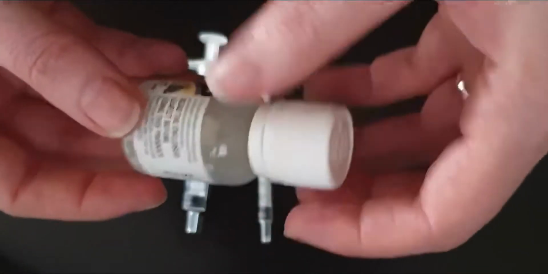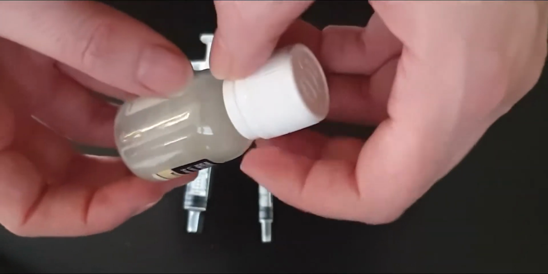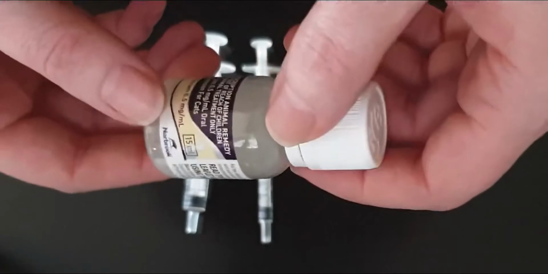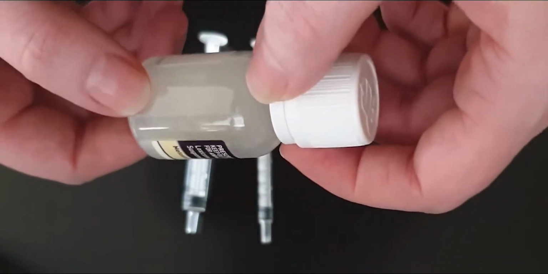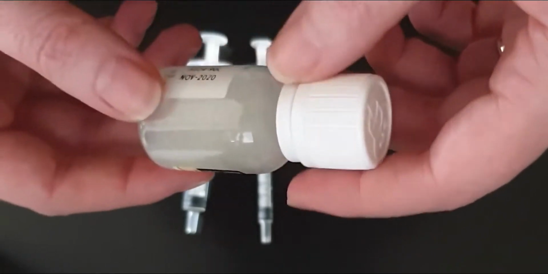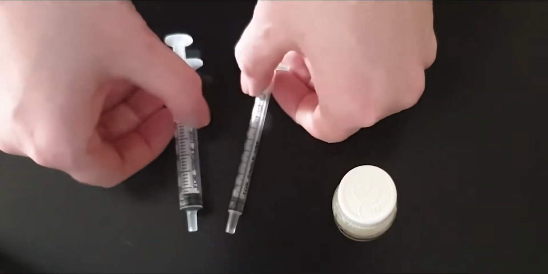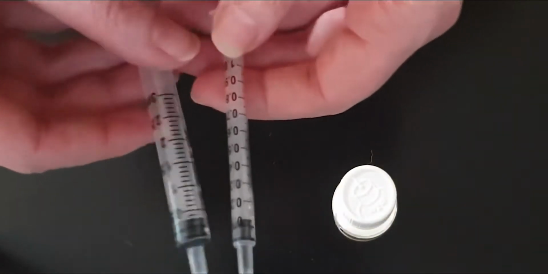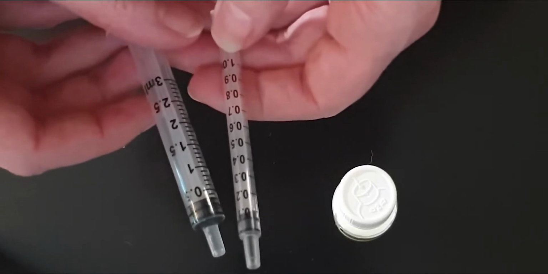The bottle you're given will have a label on it telling you the individual dose for your pet, and that will be based on how much they weigh. So it's very important that you give the correct amount for your pet and their size. Being faced with a label like that and some syringes can be a little bit confusing, so I'm going to talk you through today how much we generally give to our pets with these medications.